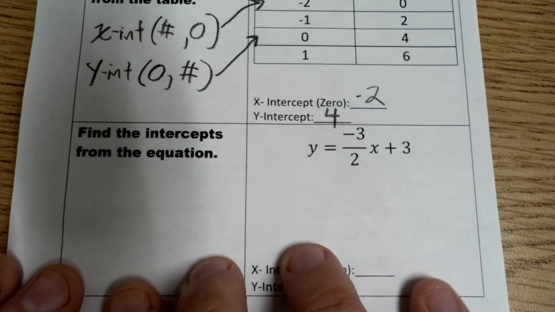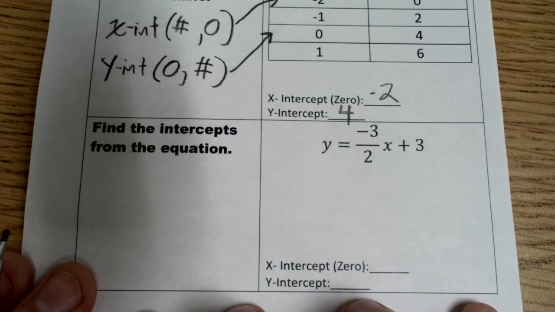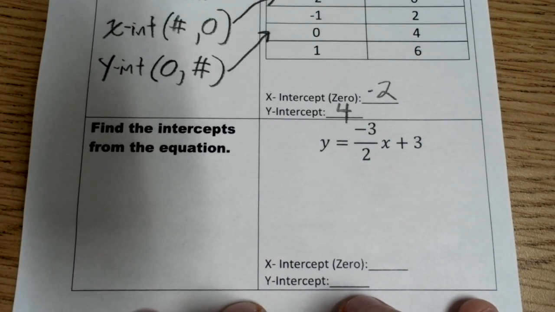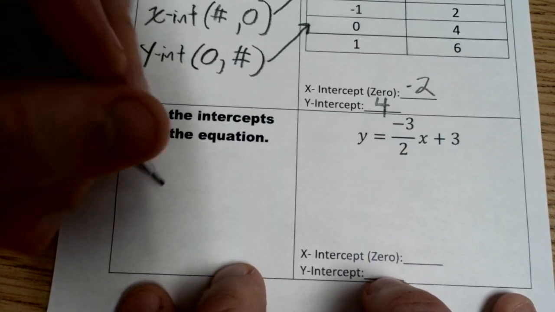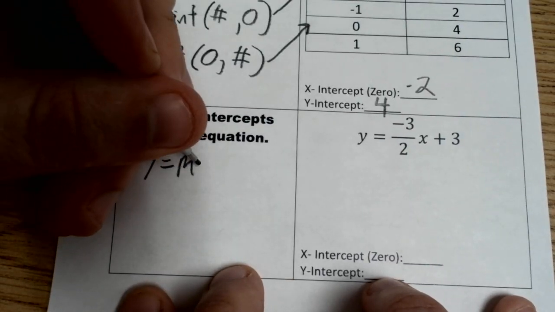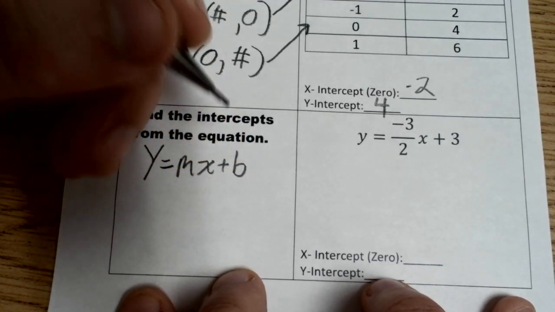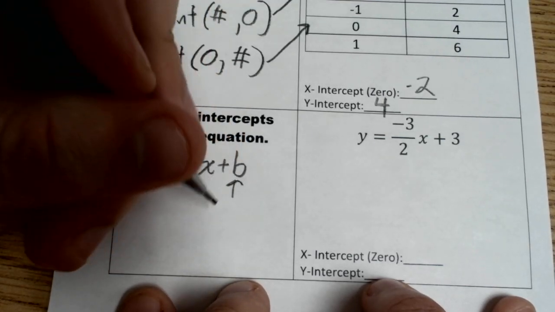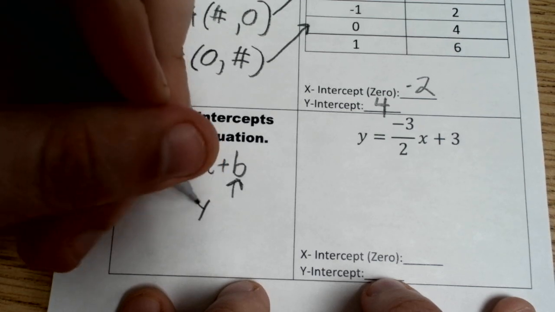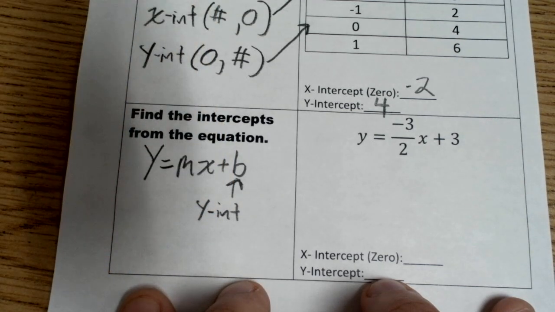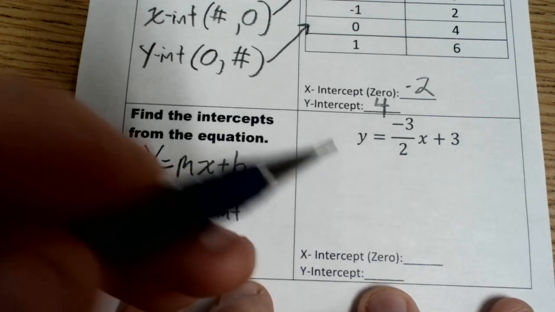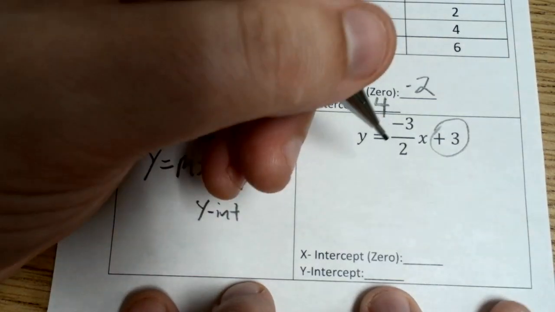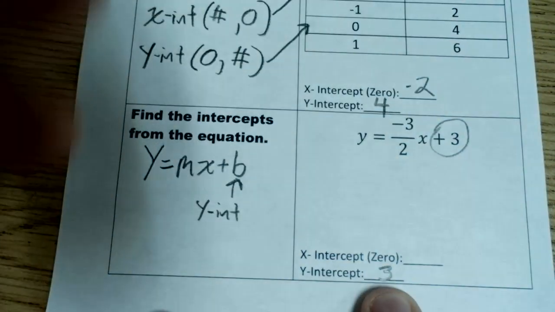Okay, last, and what you'll probably see most often, is when you have a formula. The easiest one to get is the y-intercept when we've got the slope-intercept formula, which would be y equals mx plus b. The b would be my y-intercept. So looking over here, I know right off the bat that my y-intercept, where it crosses the y-axis, is 3.